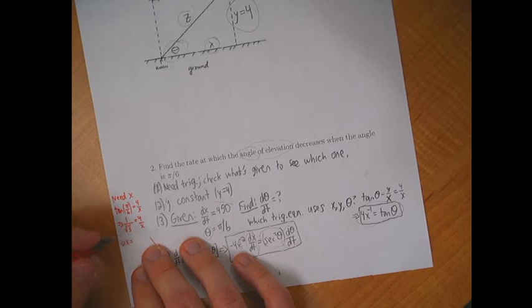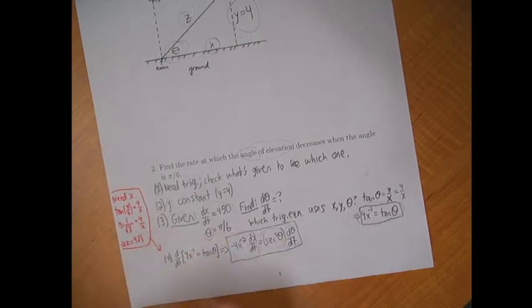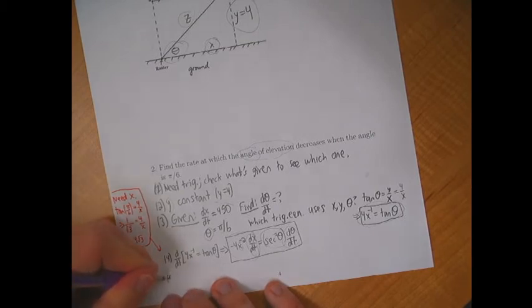X equals what? What exact value? Go ahead. 4 square root of 3. 4 square root of 3. Good. Okay, so now let's go ahead and plug that into our equation.